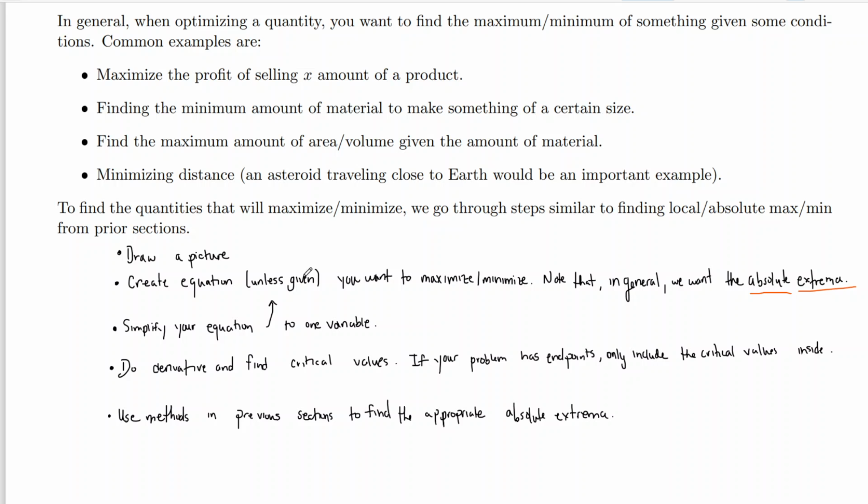Now, in general, it's very helpful to draw a picture. In some problems you will be given an equation already, so you don't necessarily need to do this. But if you're not given the equation to maximize or minimize, you draw the picture, then you create your equation based on your picture. Think about areas, volumes, equations. When we talk about distance, you have the distance equation, and you may not have used that in a while, so you'll be reminded of that. But all sorts of stuff like that.